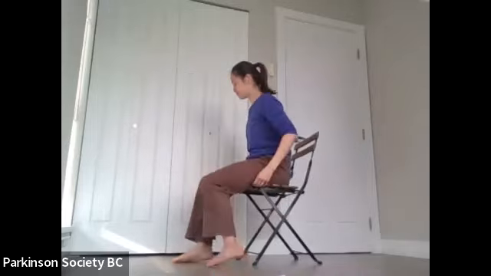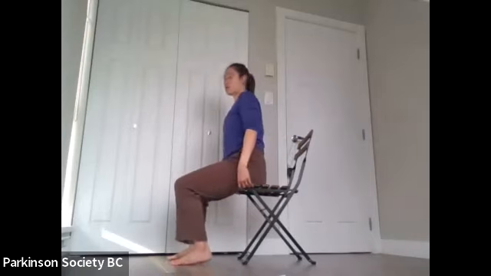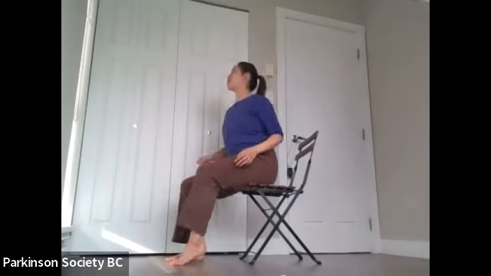Okay, I'm going to turn sideways for a second. You stay where you are. So we're now going into our chest and back stretch, which is what I mentioned earlier about us choosing to slouch. We're going to shuffle our bottom back into the seat. And then you're going to lean into the backrest of the chair like so.